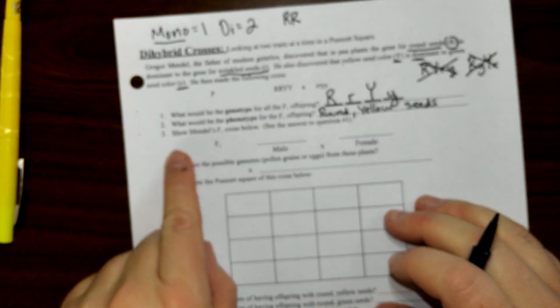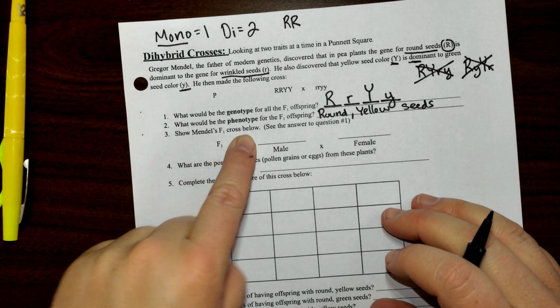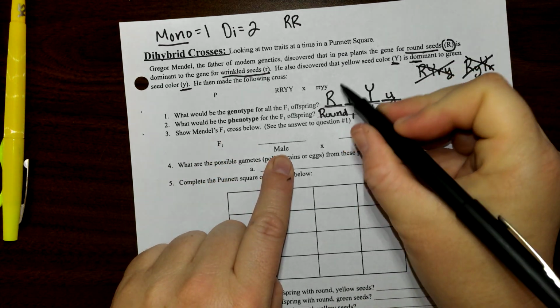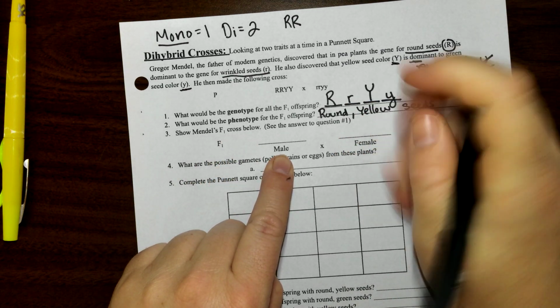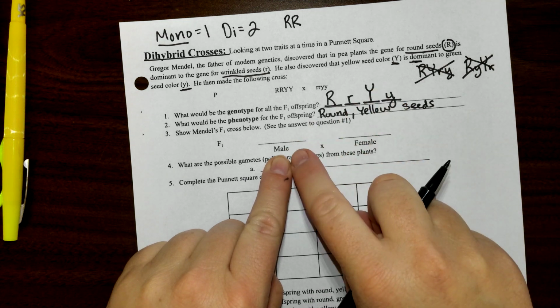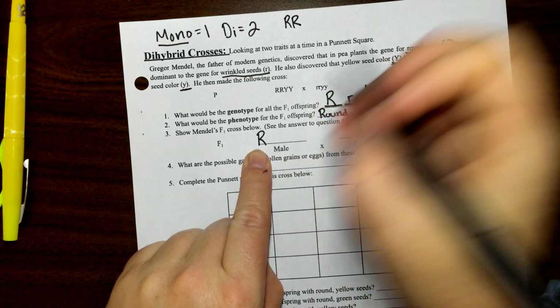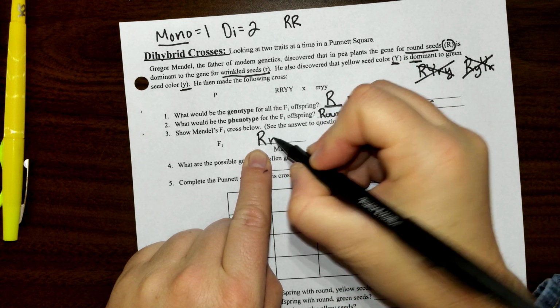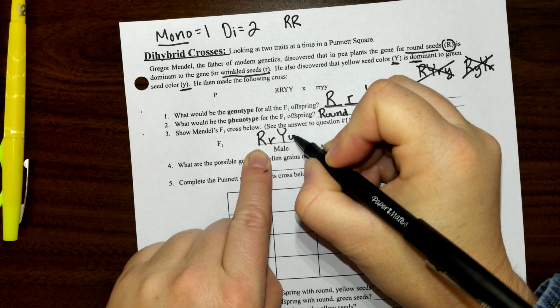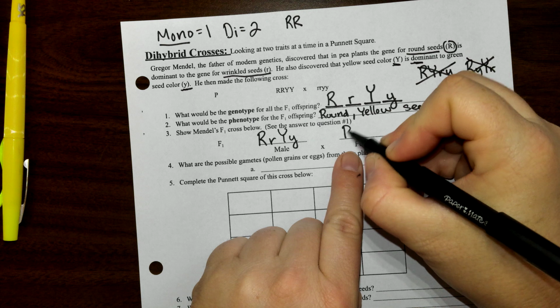Now, show Mendel's F1 cross below. So now we're going to take two of those plants and we're going to cross-pollinate them with each other. So the beginning plant from the dad here, the male, is big R, little r, big Y, little y, and it's the same thing for the mom.